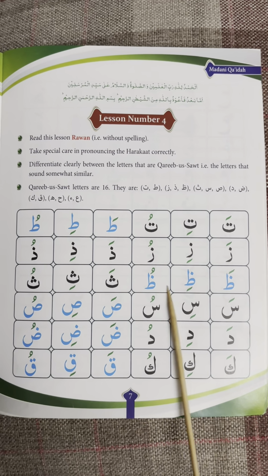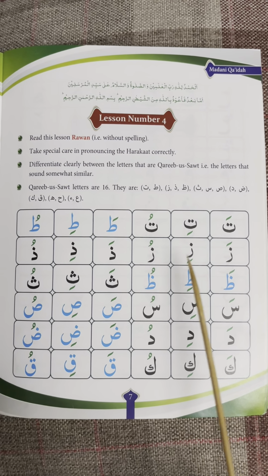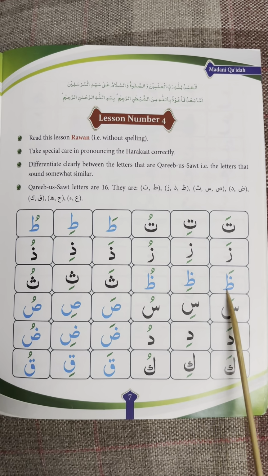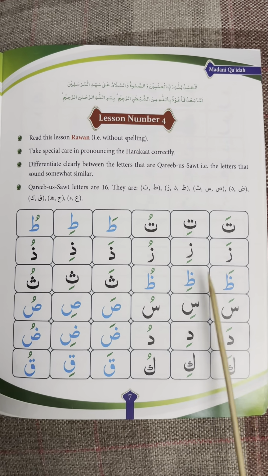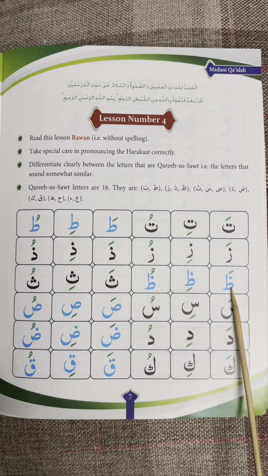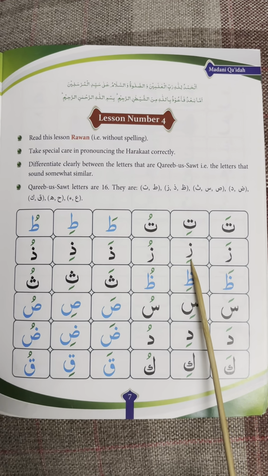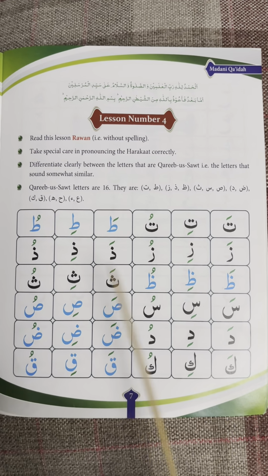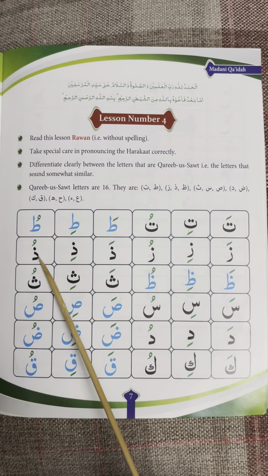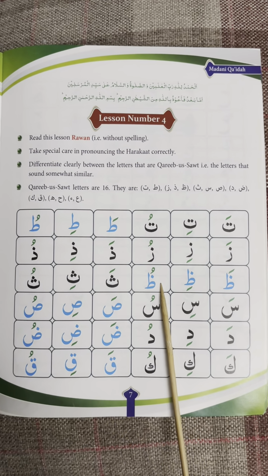Zo is a thick letter. Za with whistle, zal and zo without whistle. So za, za, zo, zi, zi, zi, zu, zu, zu.